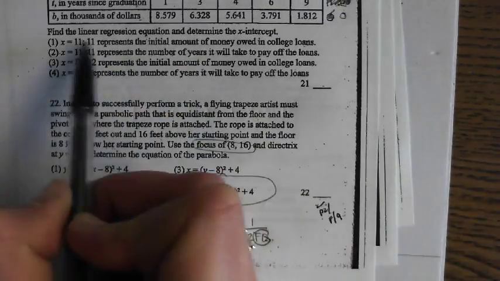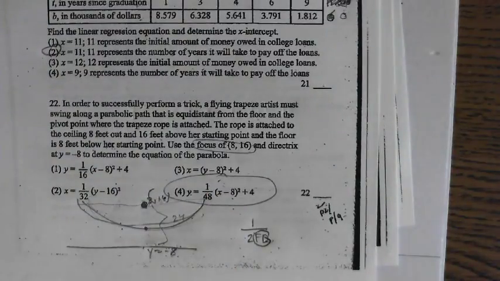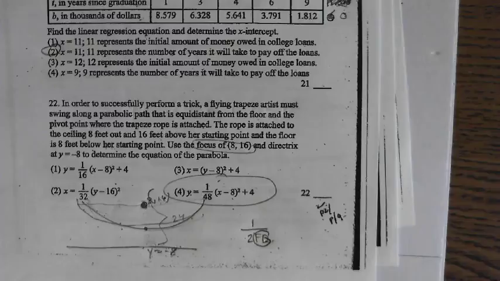11 represents the number of years that will take to pay off the loan. Okay? So we'll stop there. That's just kind of a head start. We'll spend Monday and Tuesday doing the rest of those.